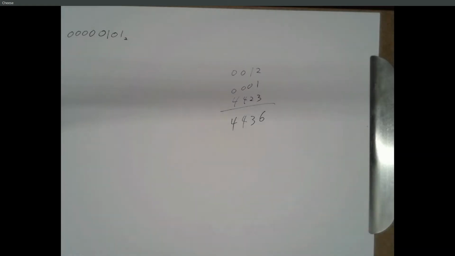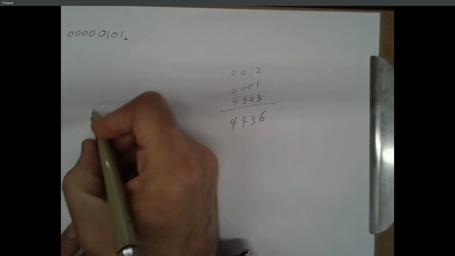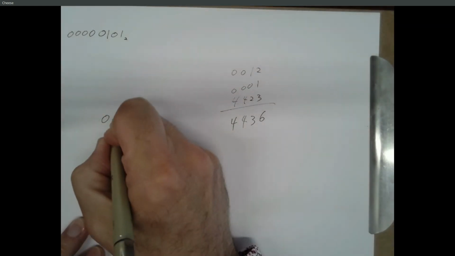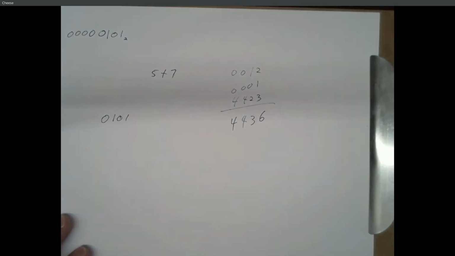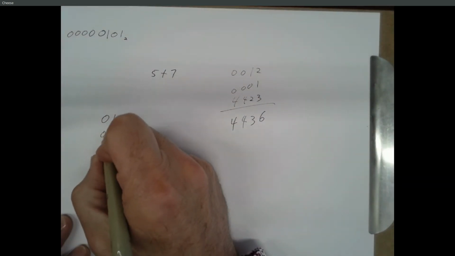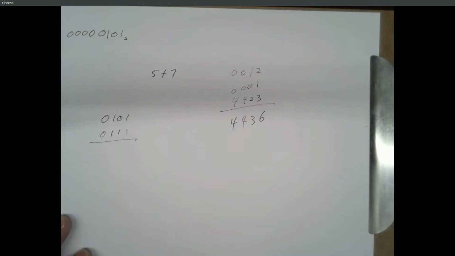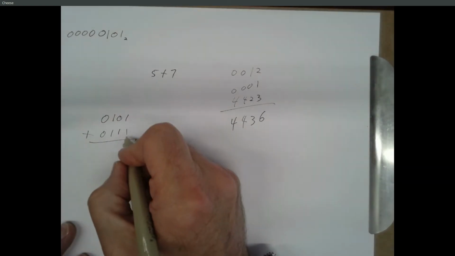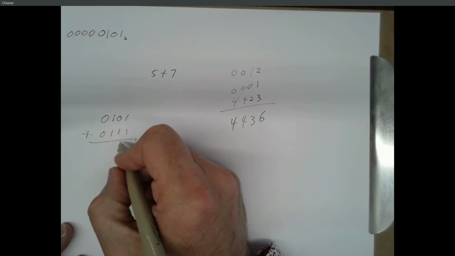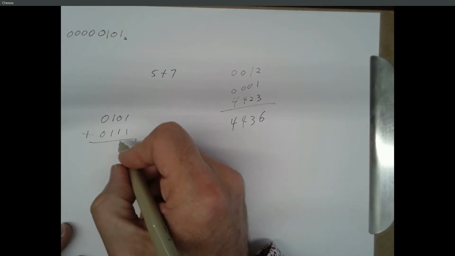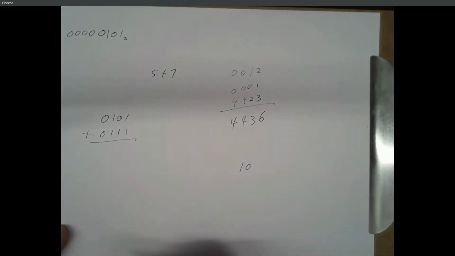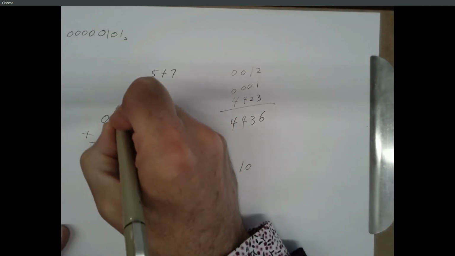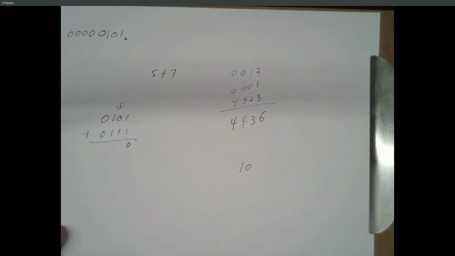Okay, so let me just show you something you already know. Let's just do 5 plus 7. So this is the number 5. This is the number 7. You want to add them together. What do? 1 plus 1 is 2. But 2 in binary is this, right? So 1 plus 1 is actually 0 with a carry of 1.